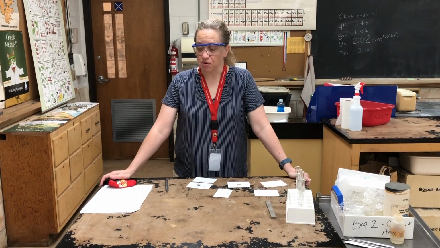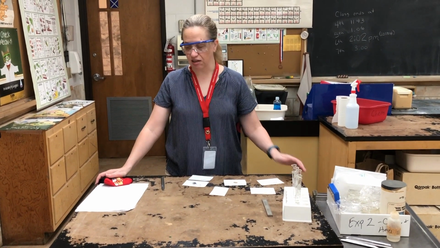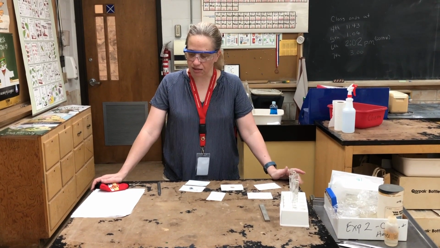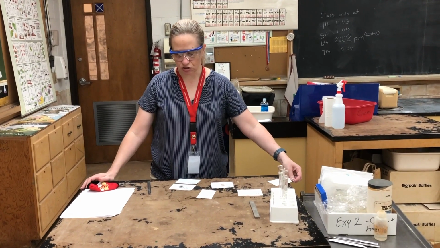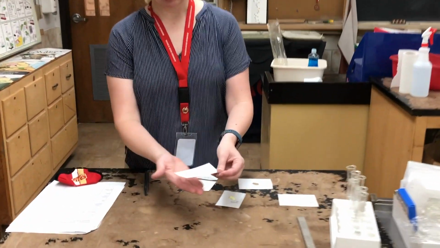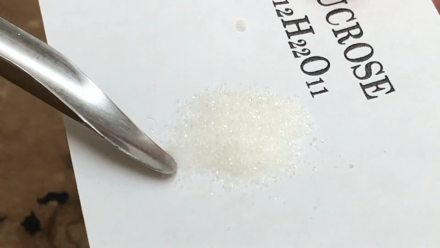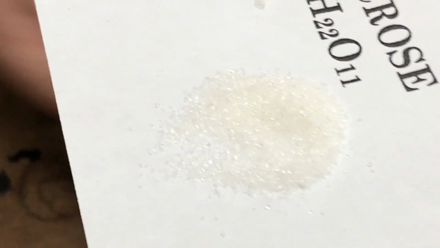This is experiment number 2, physical and chemical changes. We're going to start by looking at some different substances and making some observations. On your data sheet, the first one is sucrose. We're going to get a nice close-up of sucrose. Notice its state of matter, its color, its texture.